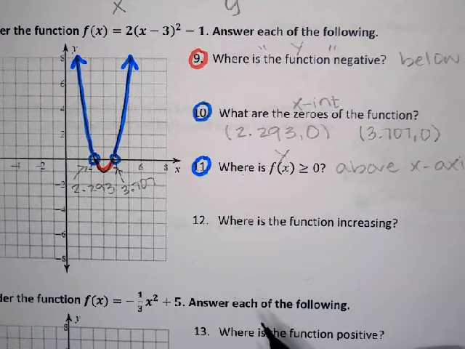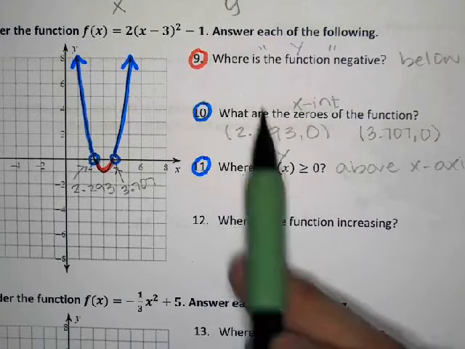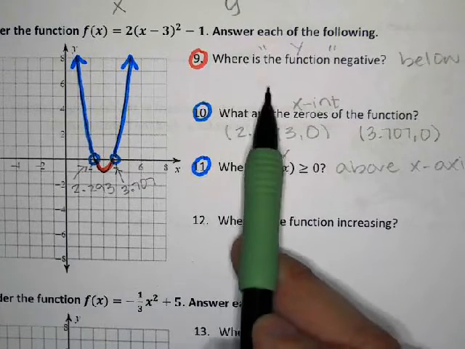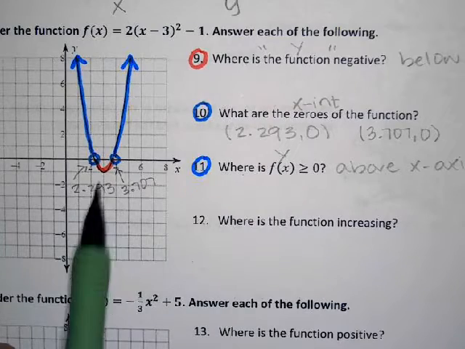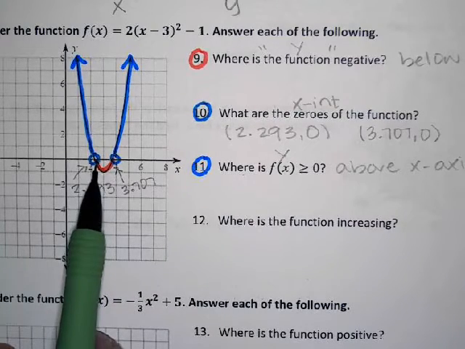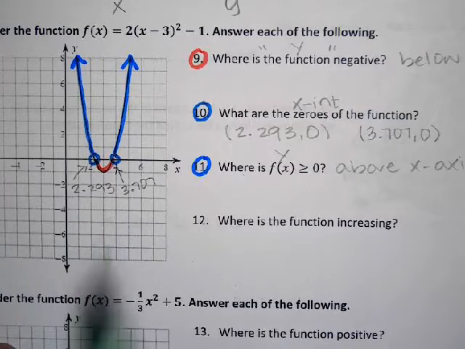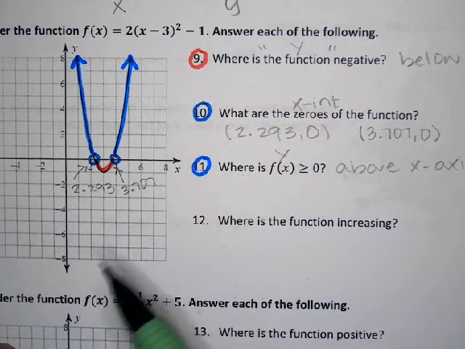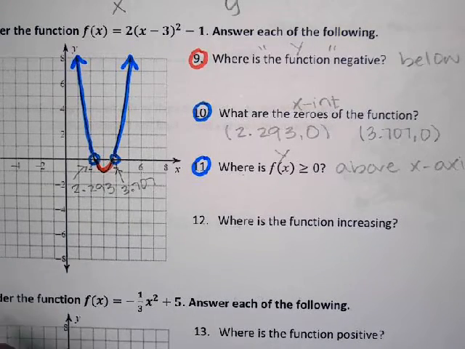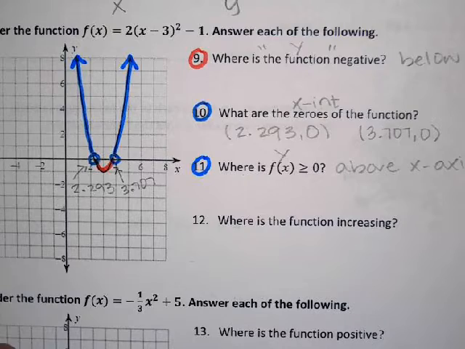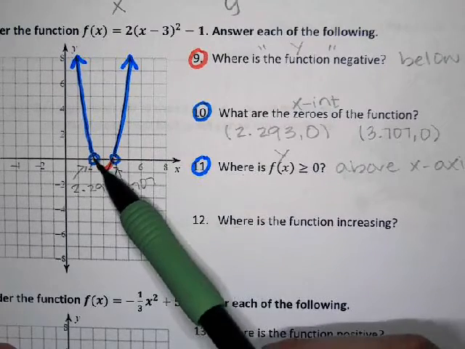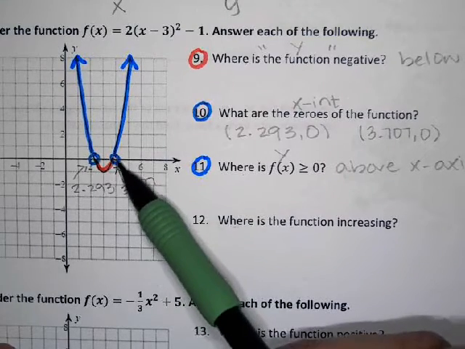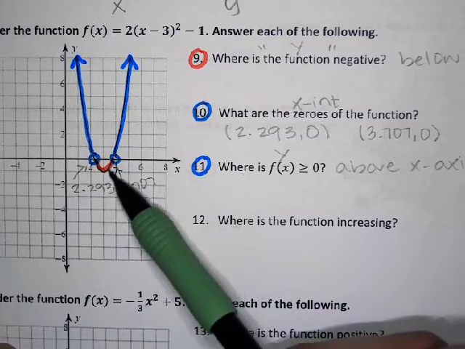Okay. So now we can answer where is the function negative. So the red part, we're going to say that the y values are negative if you input specific x values, right? We plug in the x value, it spits out a negative y value. So what are the x values we can plug in that would spit out a negative y value? It's in between two numbers.